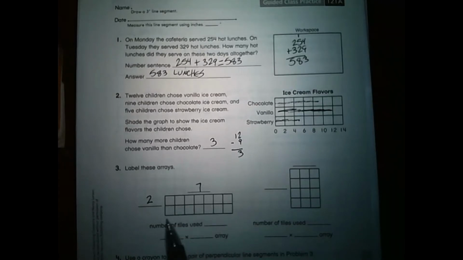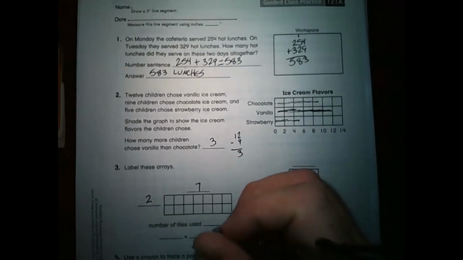So we're at 7, 8, 9, 10, 11, 12, 13, 14. We know that the number of tiles used is 14. Okay? You'd also get the same answer if you counted by 2s. So 2, 4, 6, 8, 10, 12, 14.